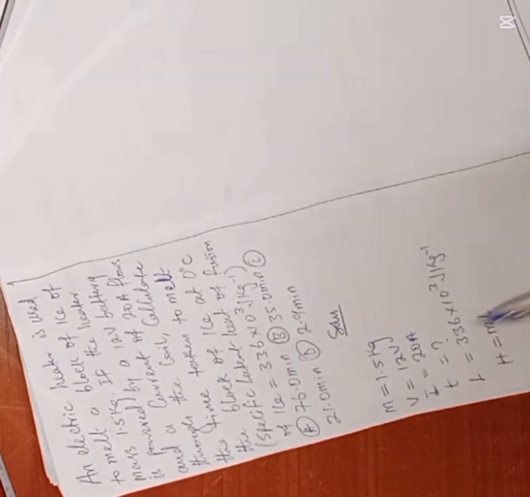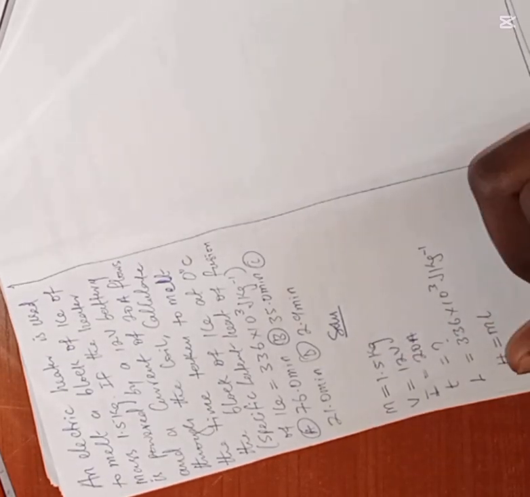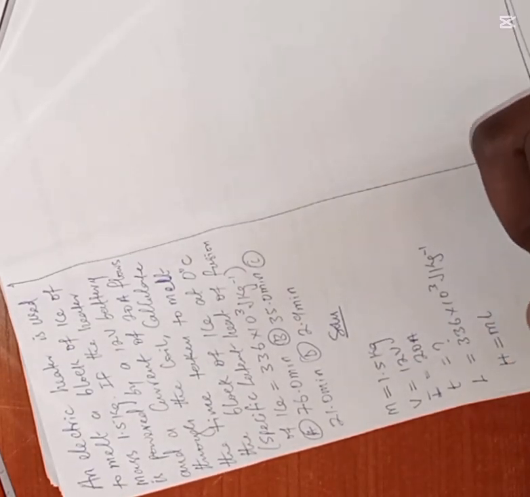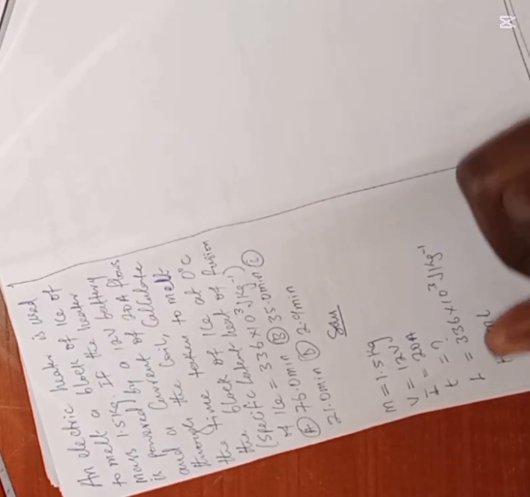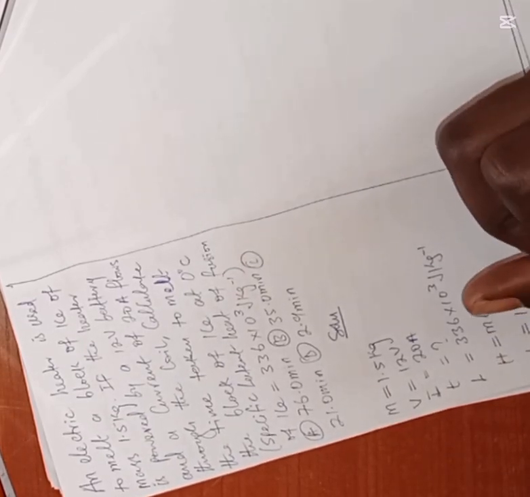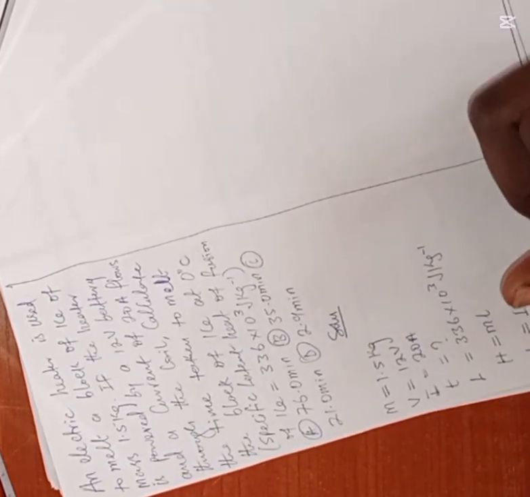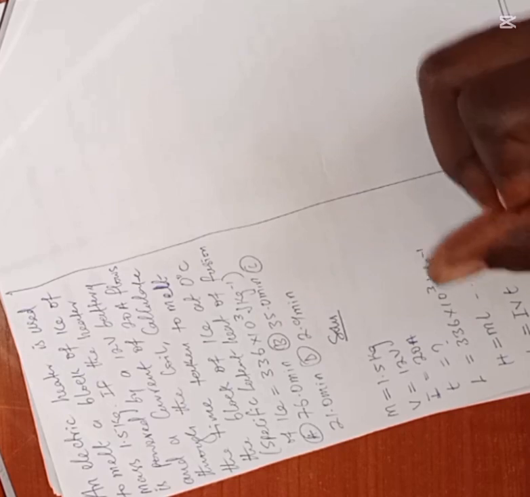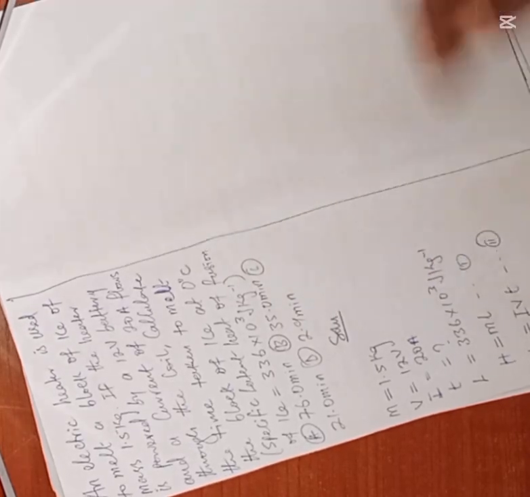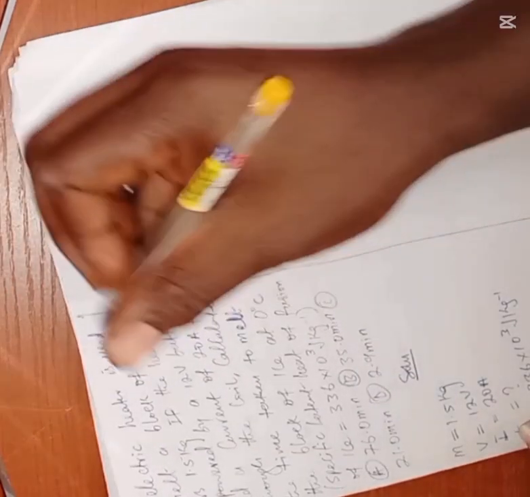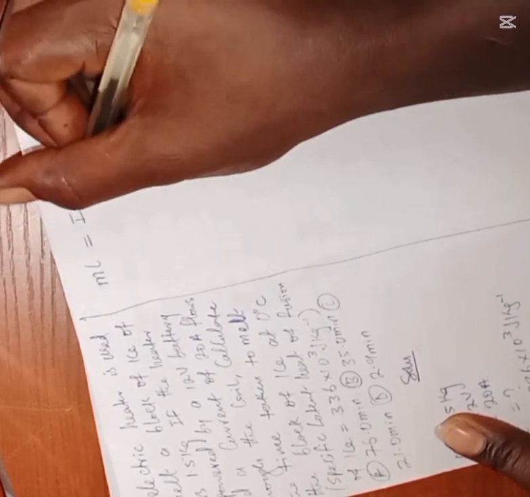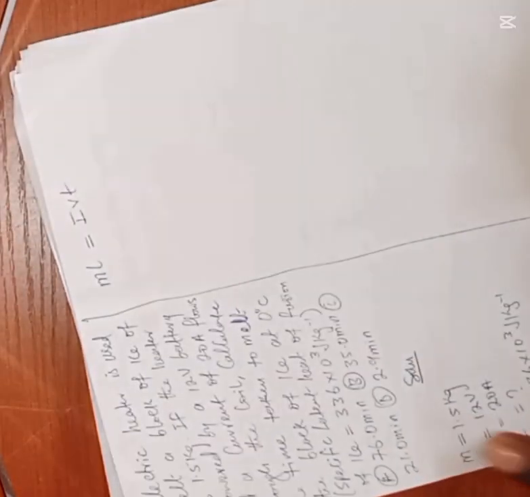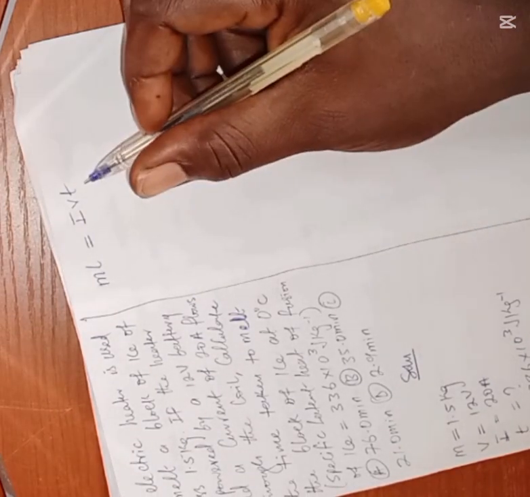Now, the electrical energy supplied, or quantity of heat supplied by the heater, is given by H equals IVT. If I call this equation 1, I can call this equation 2. I can equate these two so that we have ML equals IVT to solve this problem. We are looking for T.